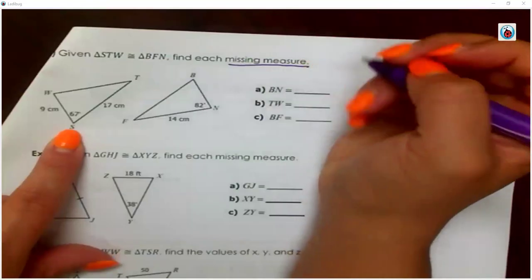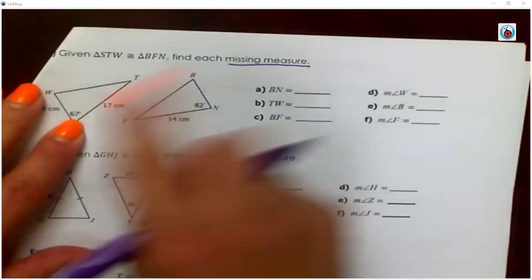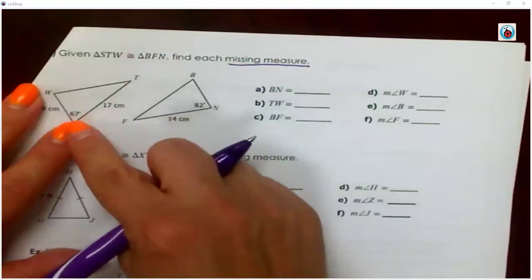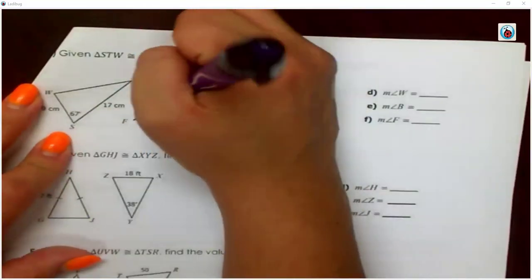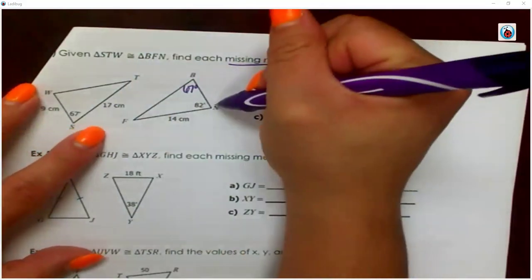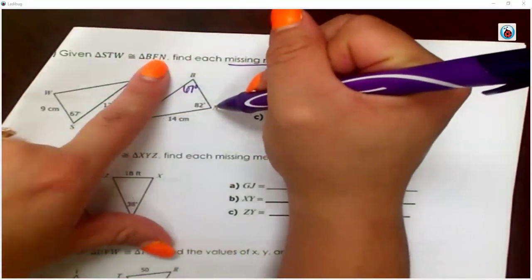So I can see that angle S is 67 degrees, which is going to be congruent to angle B. So if this is 67, then this has to be 67. Now, if angle N is 82 degrees, I know that that is congruent to angle W. So this is 82 degrees.